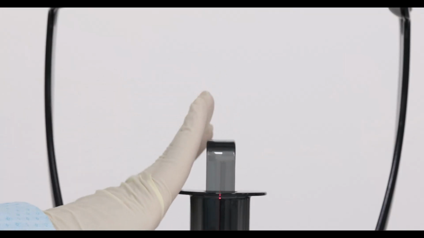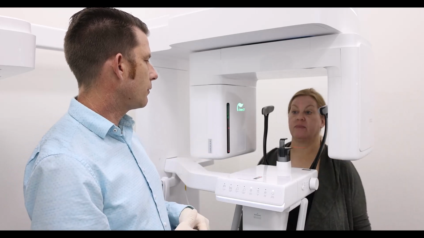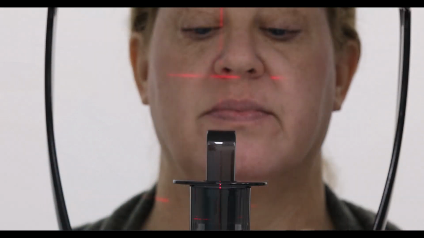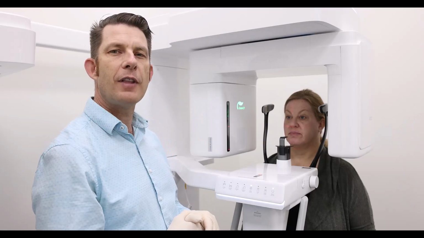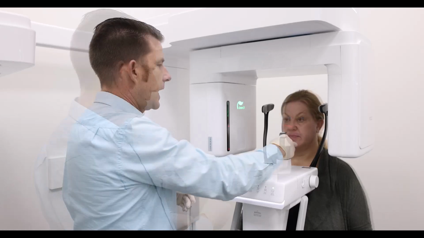We're going to leave the bite stick in for this demonstration. We're going to bring our patient back for CBCT capture. I'm going to go ahead and stand up straight and tall for me. I'm going to go ahead and raise the column up. With CBCT capture, I want the patient with a flat occlusion, the occlusion being parallel to the floor.